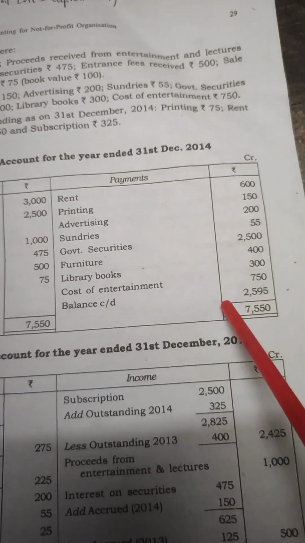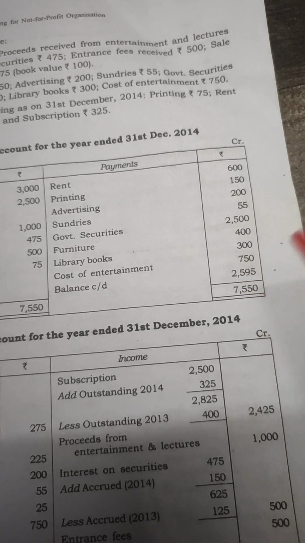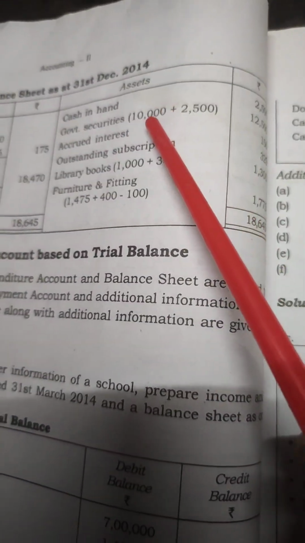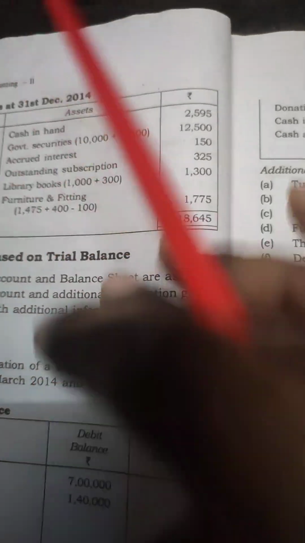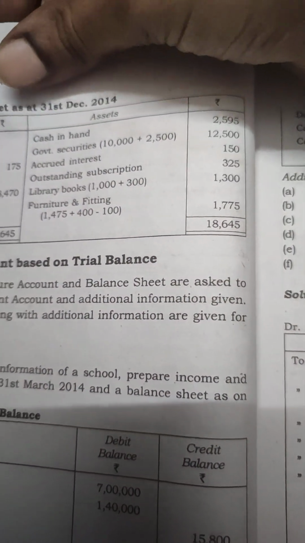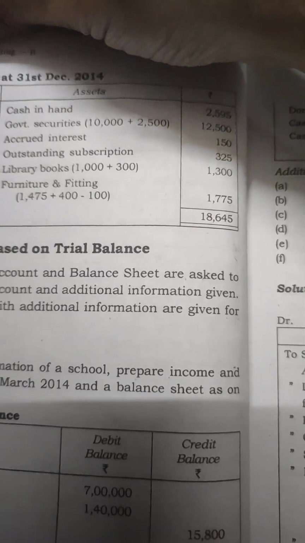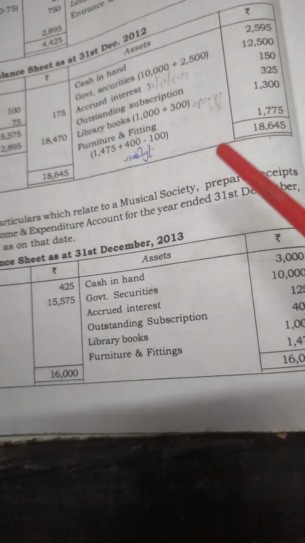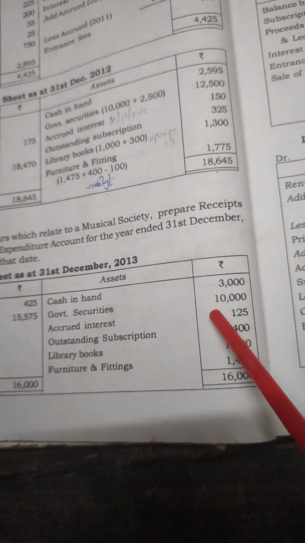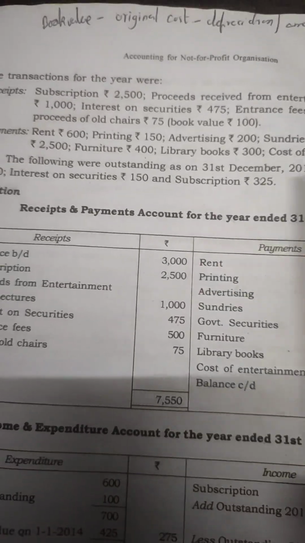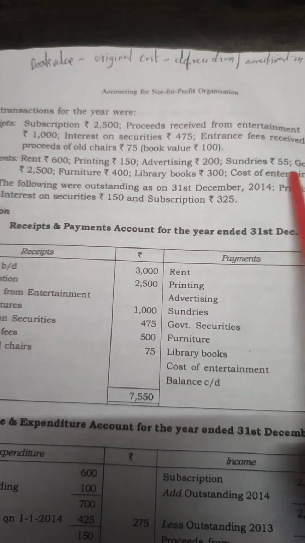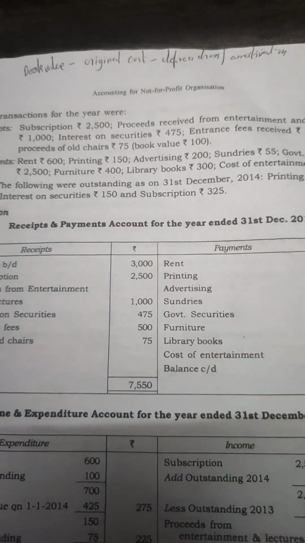Then the cash in hand, 2595. That is the closing balance of the receipts and payment account, 2595. Then the government securities. There is previous year's government securities and this year's government securities, both have been added. Previous year's balance, that is 1000, and this year's government securities 2500. Both these are added and shown.